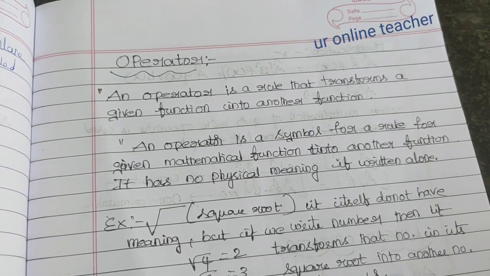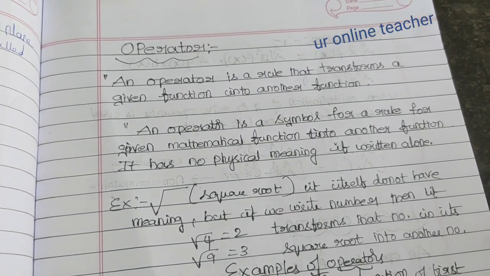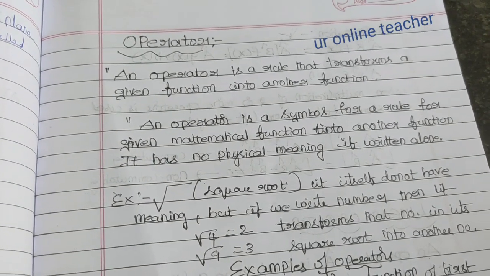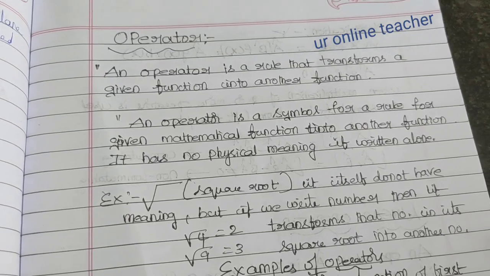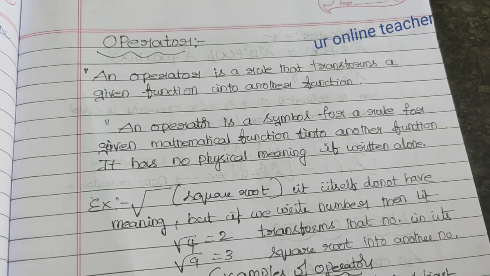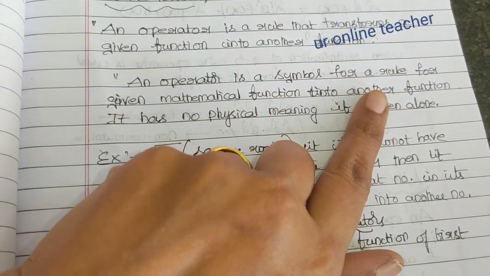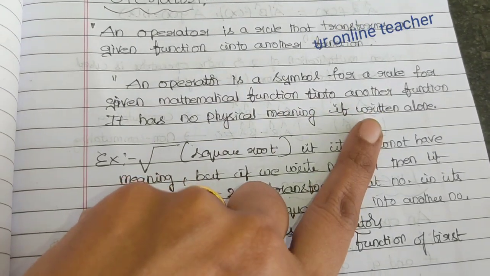Hi students, today I am going to explain what an operator is in physical chemistry. So what is an operator? It is a rule that transforms a given function into another function. It is a mathematical function which helps to give another function. So an operator is a symbol for a rule that transforms a given mathematical function into another function.